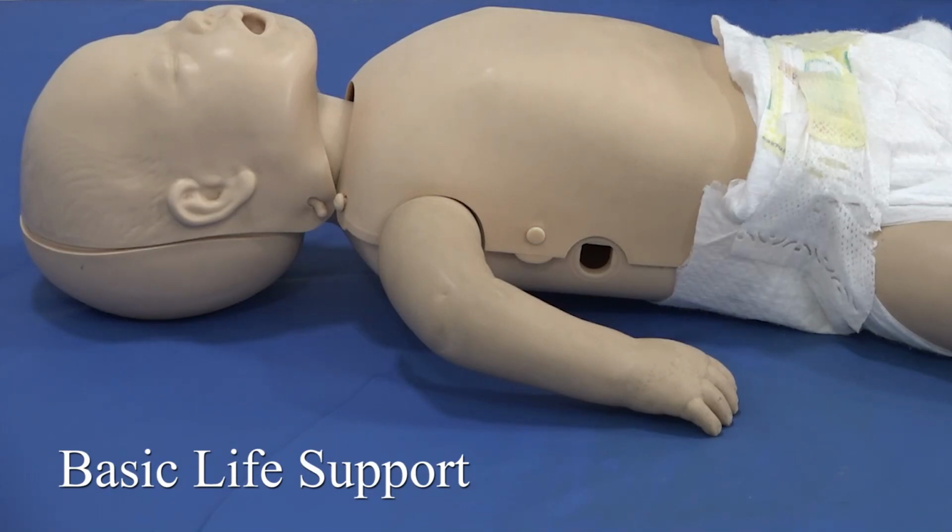Let's look at the objectives of this demonstration. Firstly, you will understand the structured approach to basic life support. Next, you will learn the sequence of basic life support. And then I will demonstrate the skills that are required to provide basic life support.